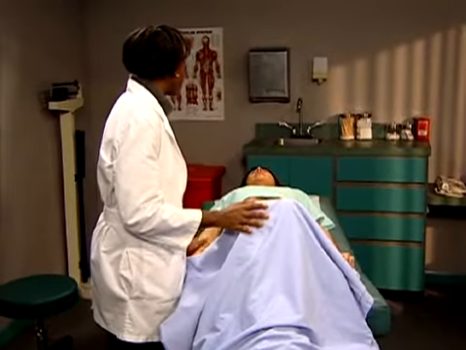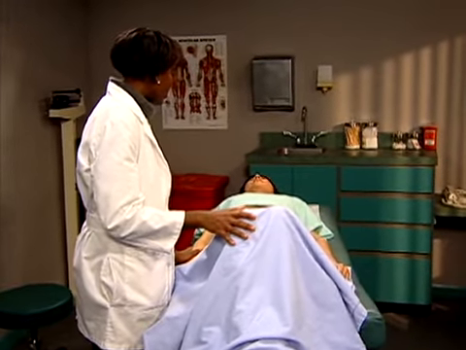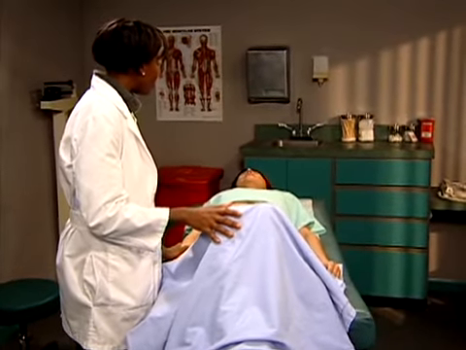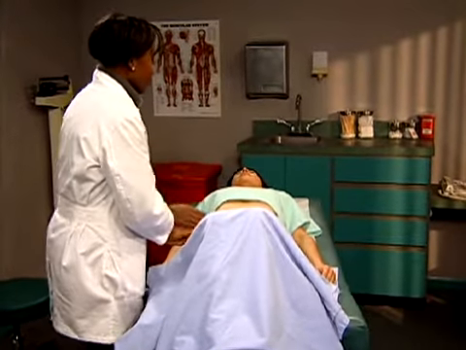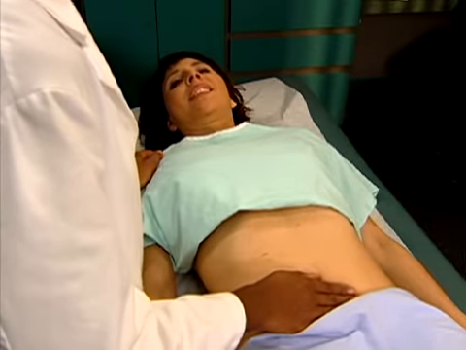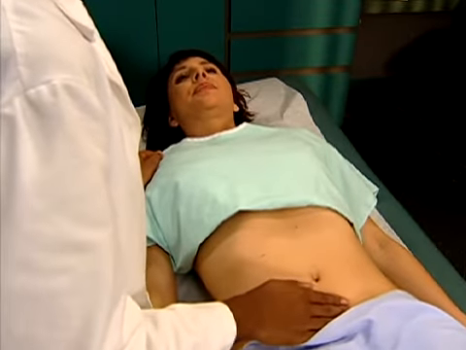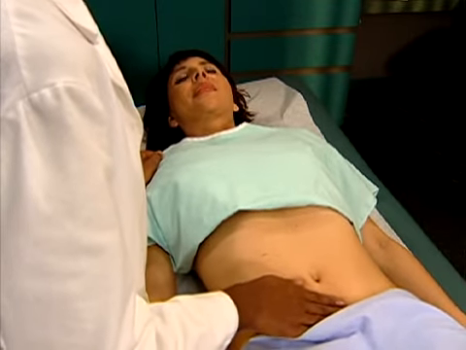Now, take a deep, slow breath. Relax. And just slowly breathe in and out. With voluntary resistance, the abdominal muscles relax during exhalation. Good. With involuntary resistance, muscle tension remains.